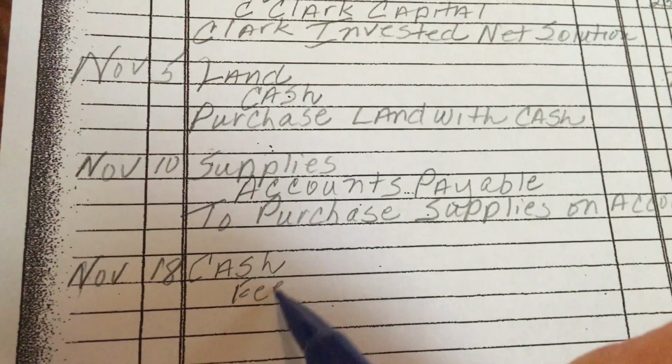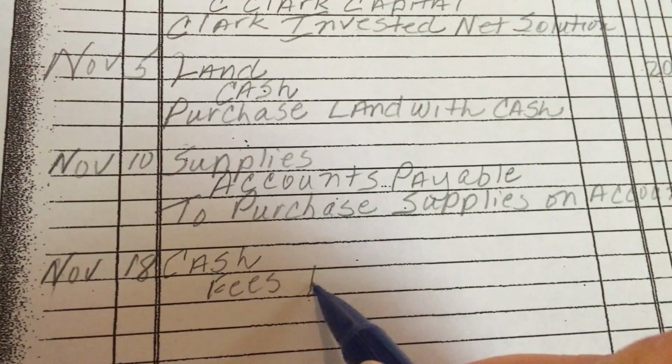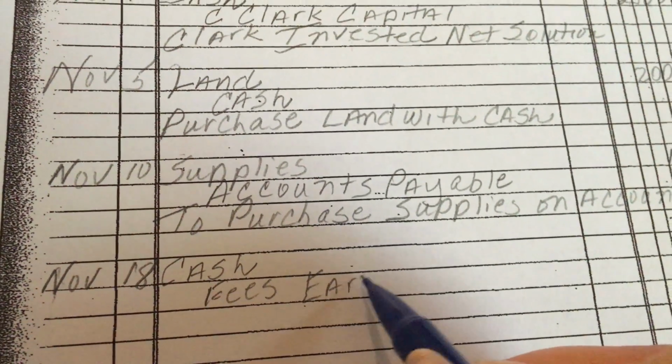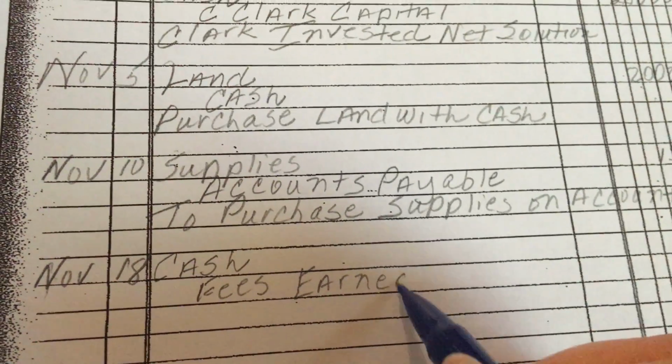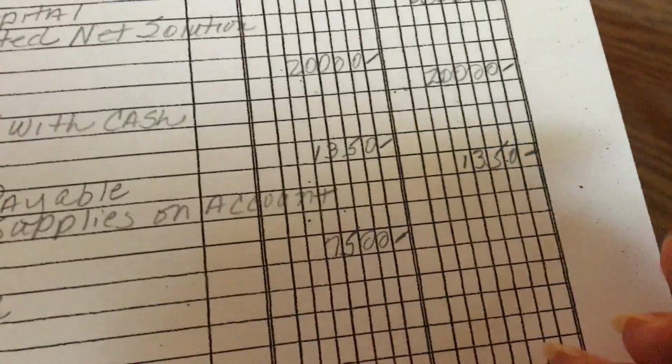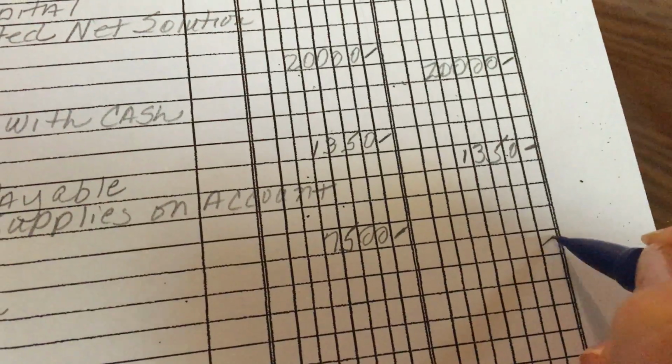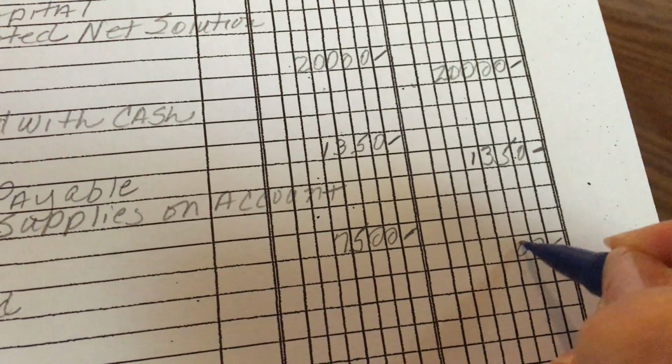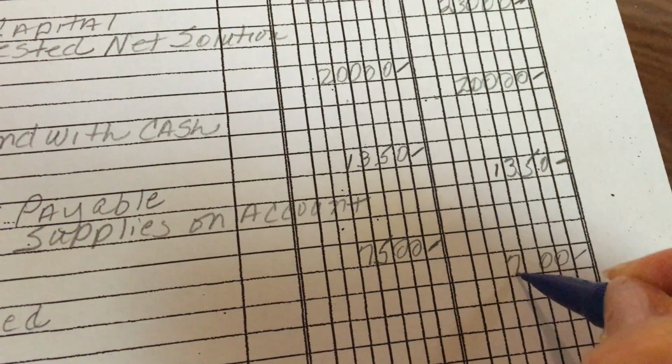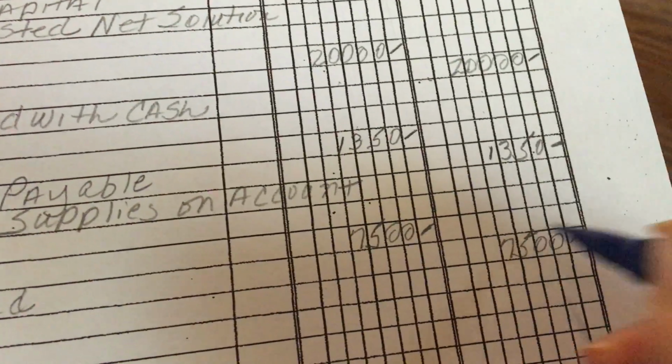That would be a good name. And that's going to be $7,500. Okay.